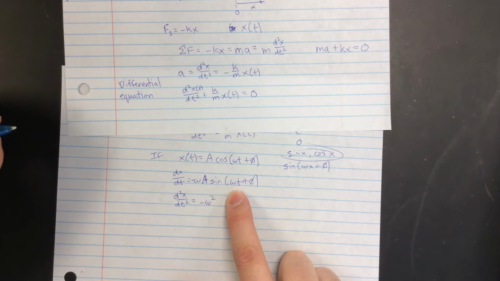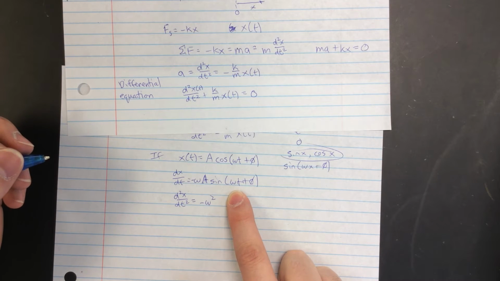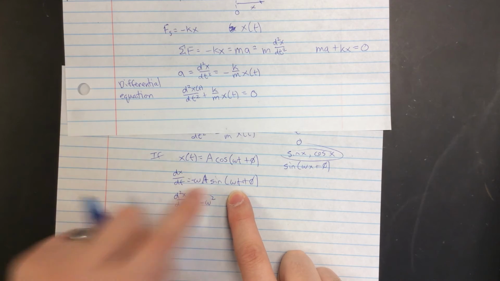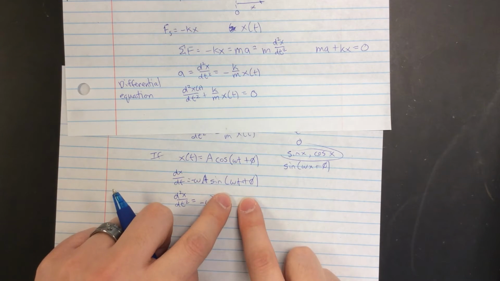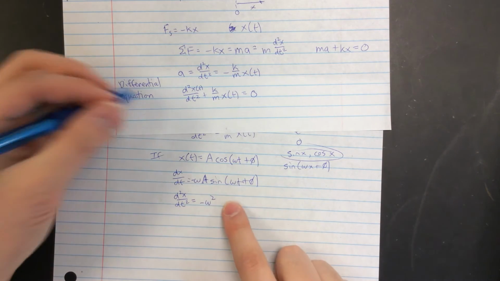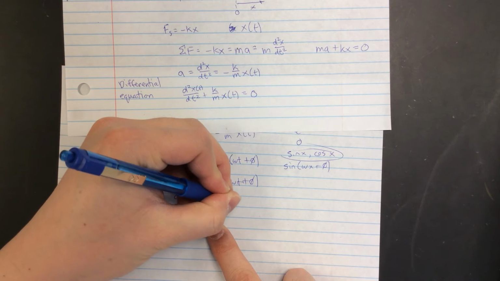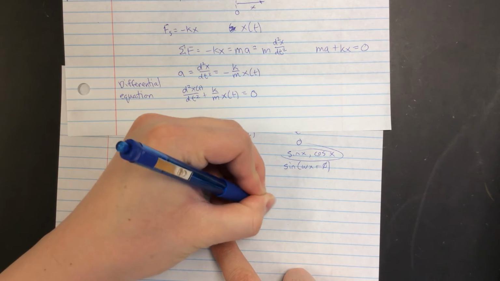You guys understand where this omega is coming from, right? What rule is that? Chain rule, right? The derivative of the outside times the derivative of the inside. That's where the omega is coming from. A cosine of omega t plus phi.